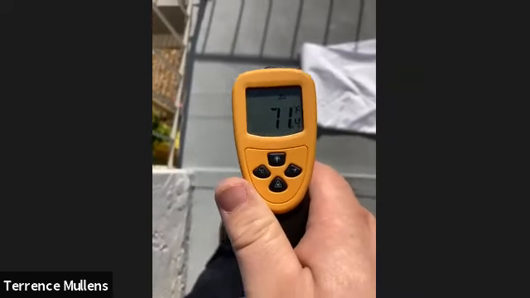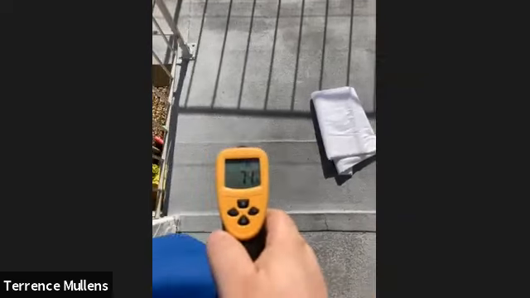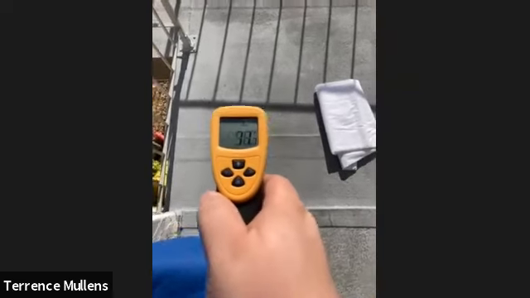What that's going to do is cause our sheet of ice to actually shrink even more. And the land next to the ice is going to continue heating up.